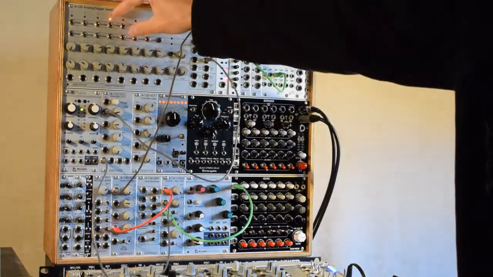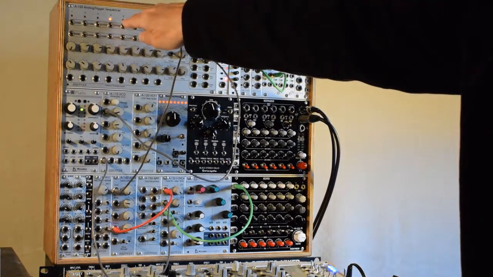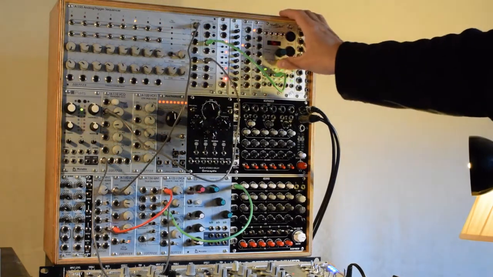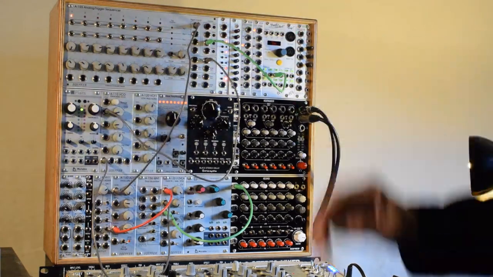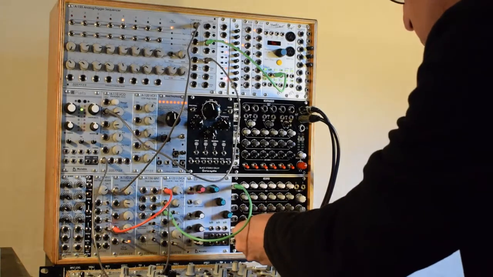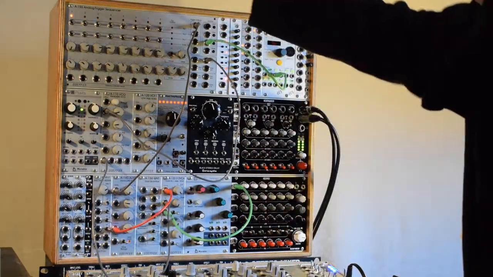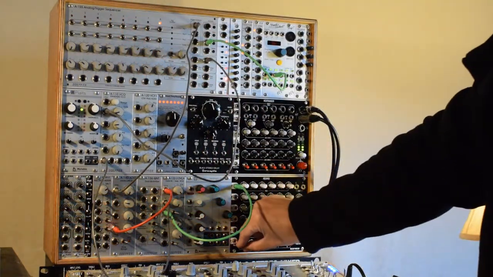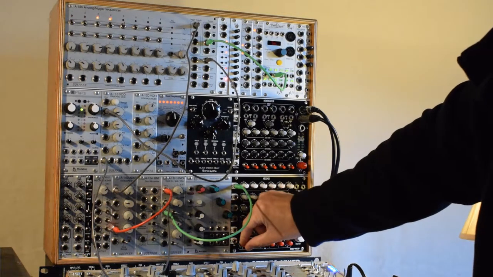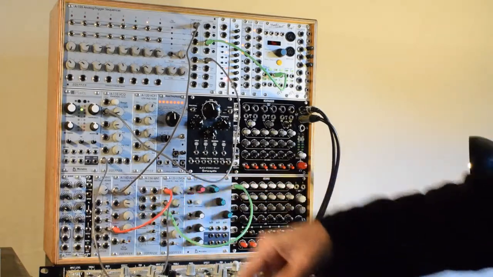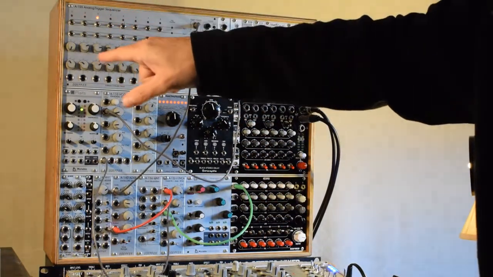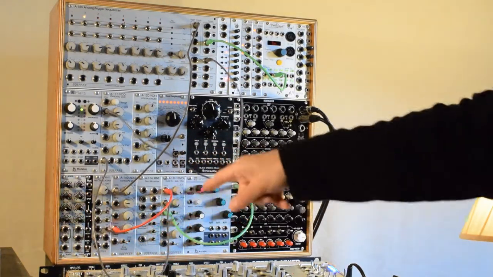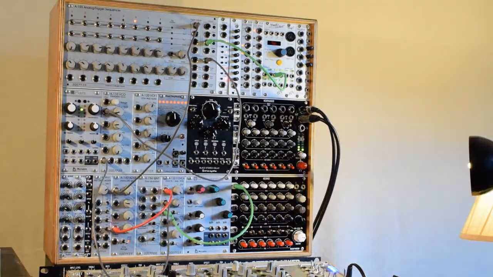So now, if we start the sequence, we shouldn't hear any of the other steps except when we get to step 5, because that's switched on. Nothing. I've switched it on here. And I've got 7 switched on as well. So you can see, loud. When it gets to step 5, that triggers the envelope, and that then lets the sound through the amplifier into my mixer.